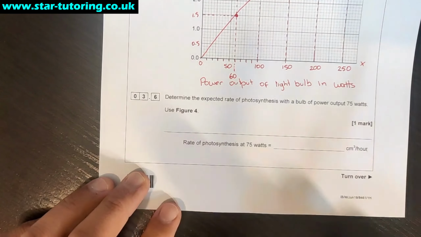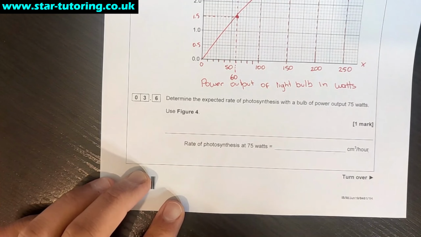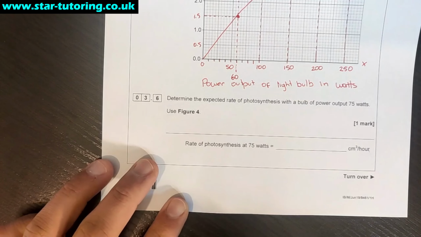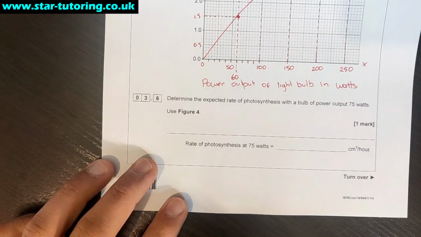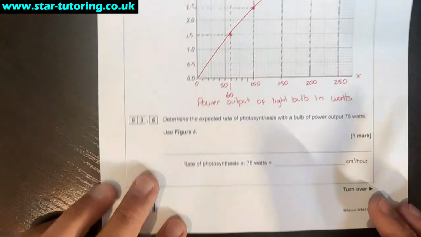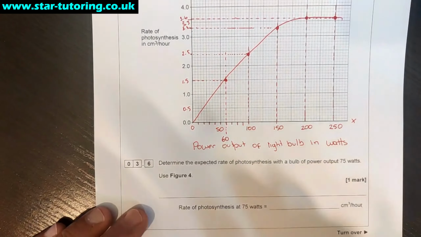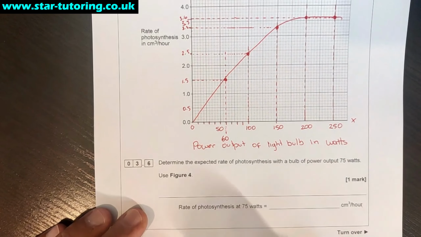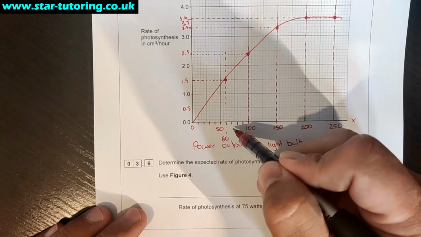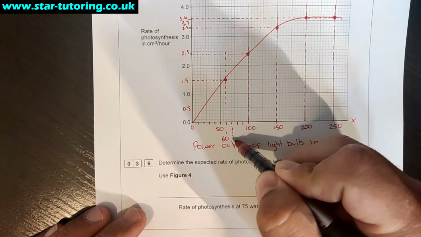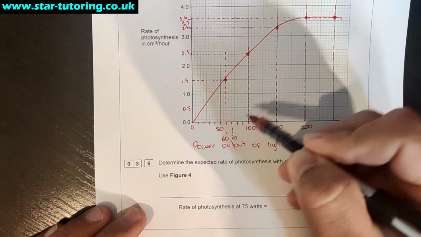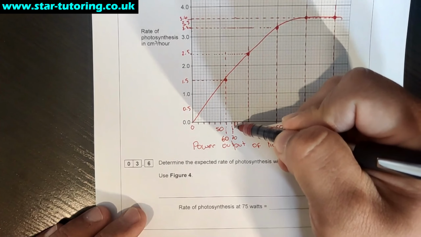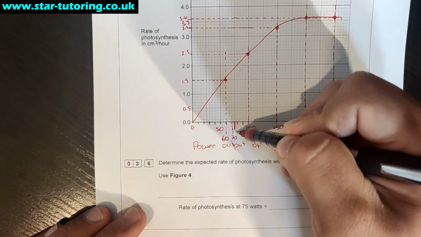Okay, now it says question 3.6, determine the expected rate of photosynthesis with a light bulb of a power of 75 watts. Use figure 4. Okay, so 75 watts, what do we have to do? We need to look for 75 here in the graph and then try to fit it into the pattern. Okay, so if that one is 60 and this one here is 70, 75 will be this one here. Okay, that will be your 75.